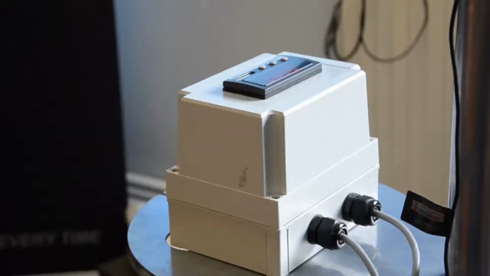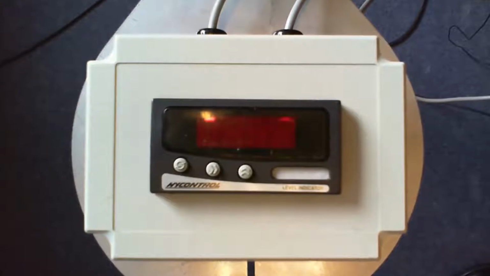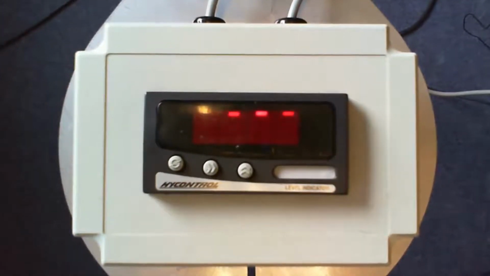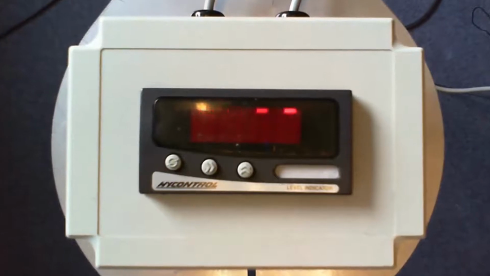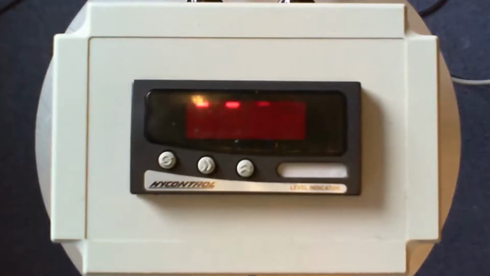So when we receive the HYC-3420 display, the default setup is for voltage input, so we need to program it for the right current input and the span that we want to see it. So in this application for our 40-foot silo, we're going to program it for 60 tons maximum.